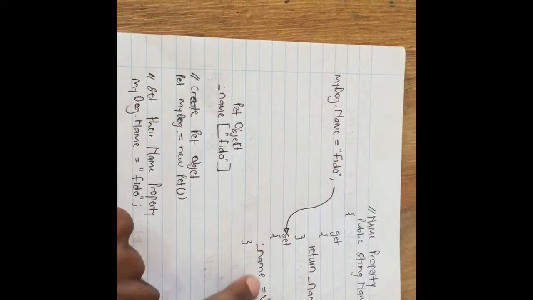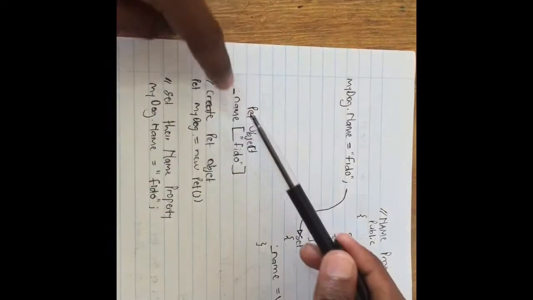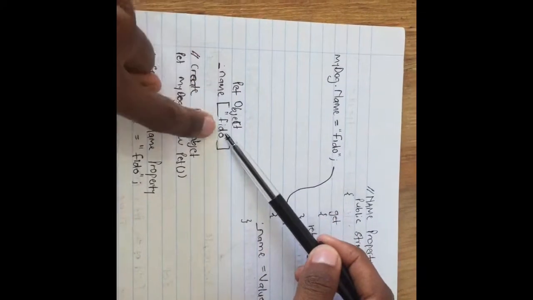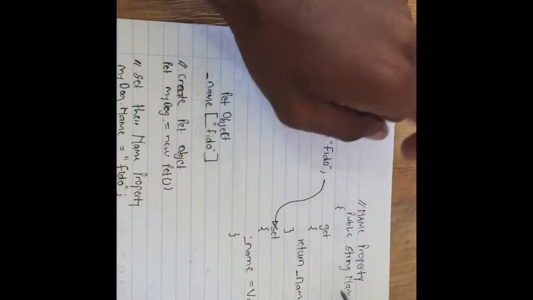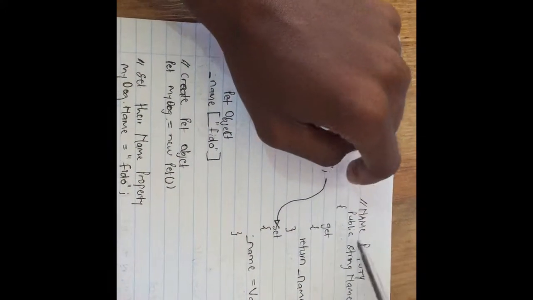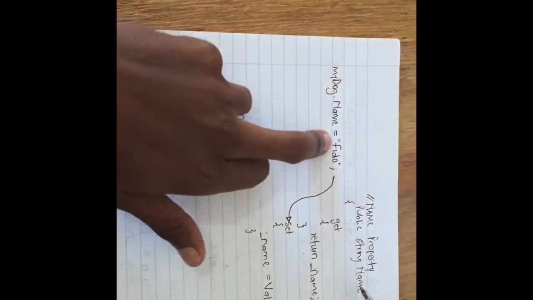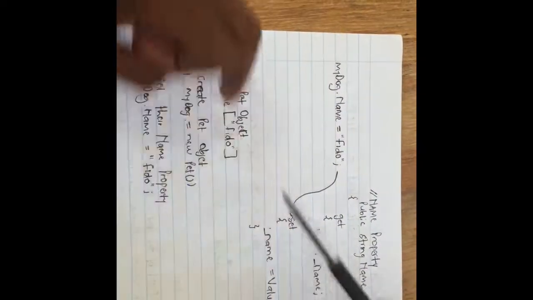So Fido will be set as the name. And remember, it's an object that we created. So for instance here, our Name property, public string Name, will get the name that we have initialized here and set it into our object.